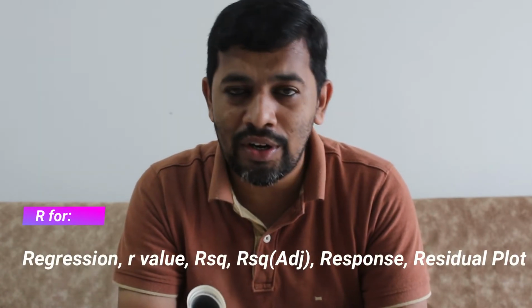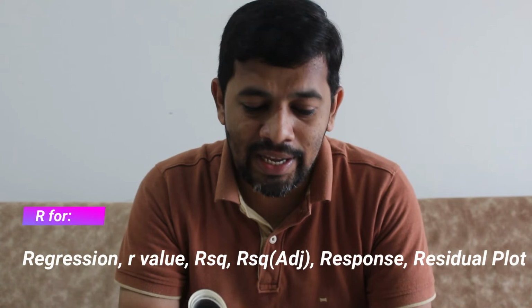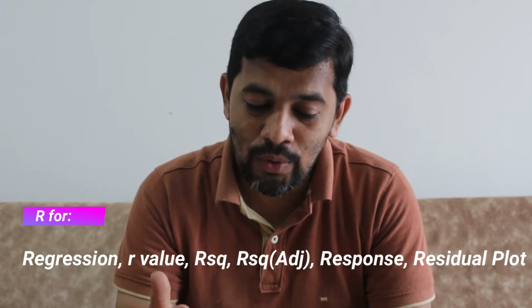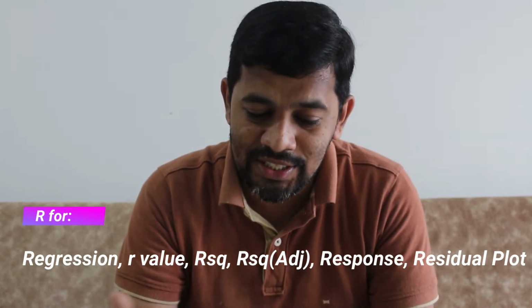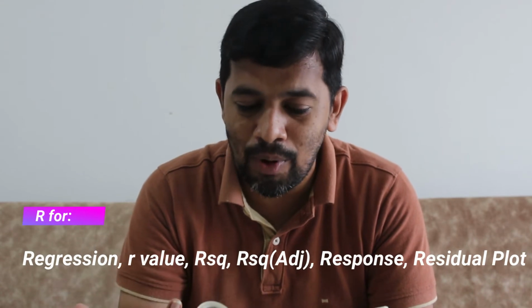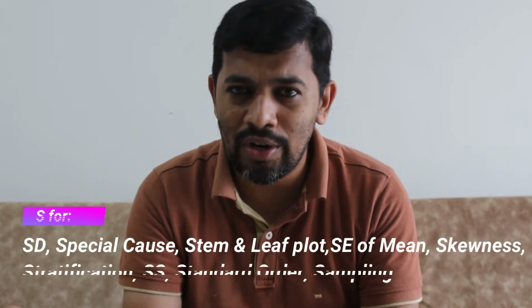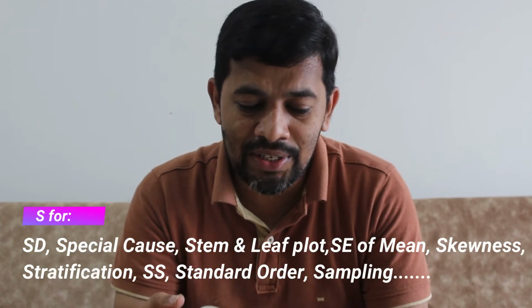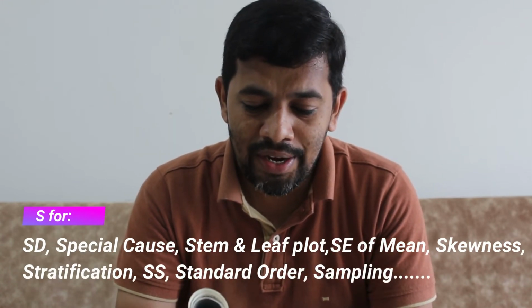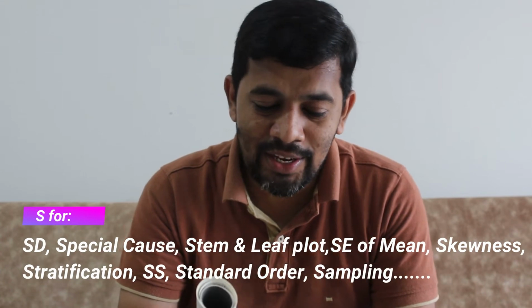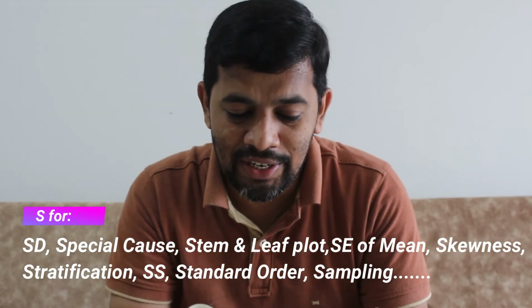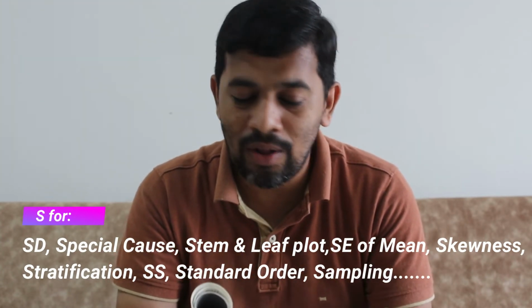R also has got huge terms like regression, R value, R square, R adjusted, response, residual plots, and so on. Let's go for S. S also has got a long list, standard deviation, special cause, and then stem and leaf, and then you have many things, stratification, skewness, and all that.